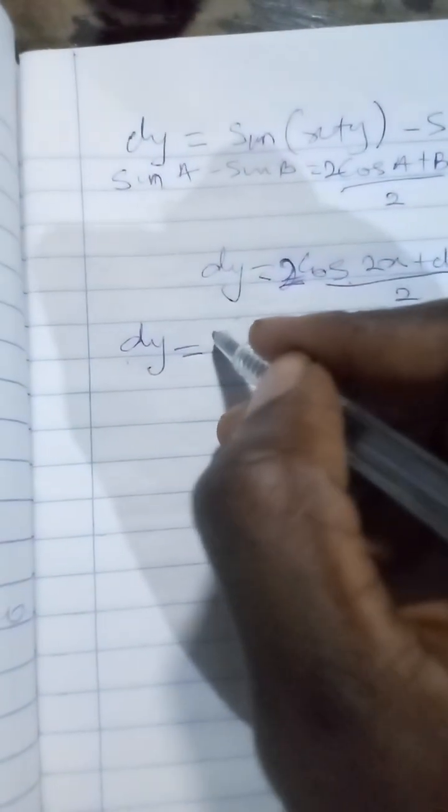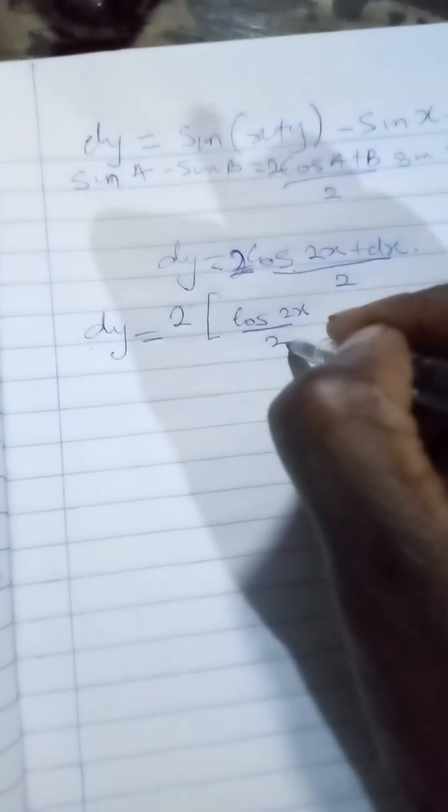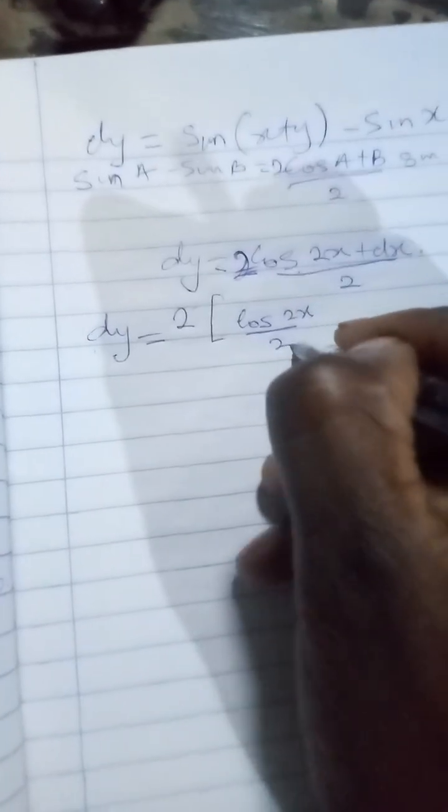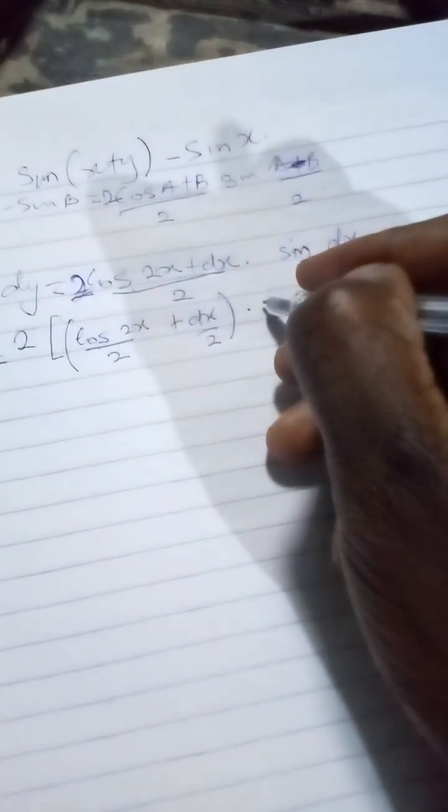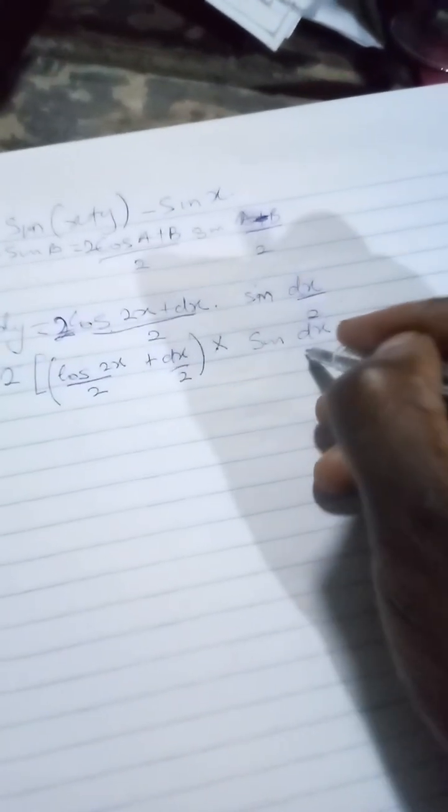Then you now have 2 open bracket, this is the same thing as cos 2x over 2 plus dx over 2. Let's put the 2 into brackets times sine dx over 2. Close the big bracket.